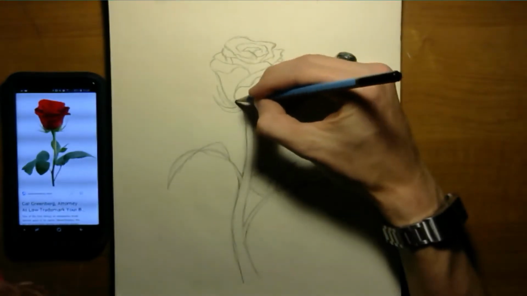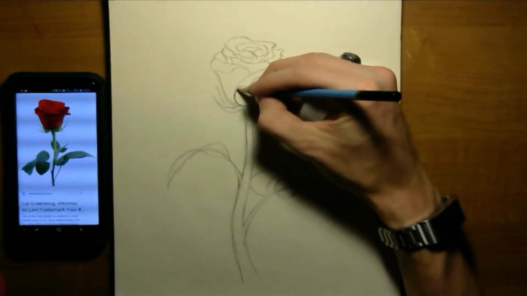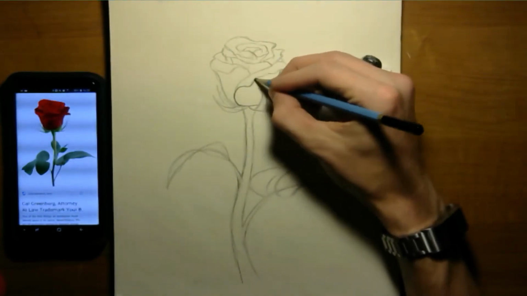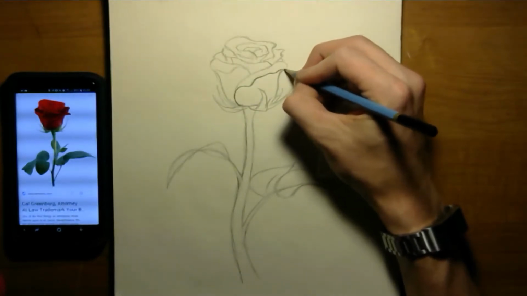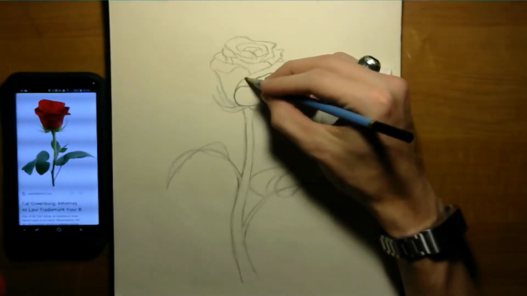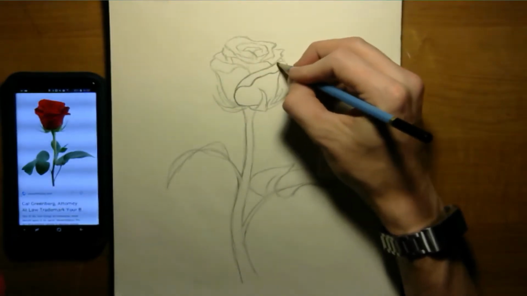You can apply pressure if you want, or you can sketch the way along. Sketching the way along will add some character if you guys want that. Might get the more actual effect of a rose.